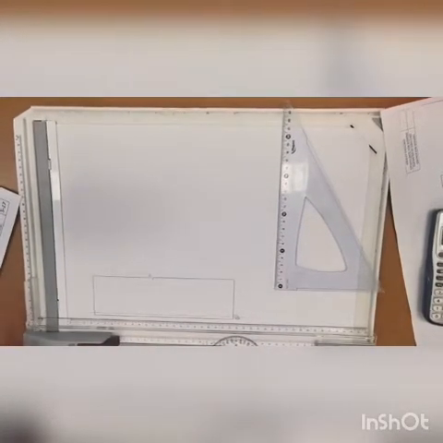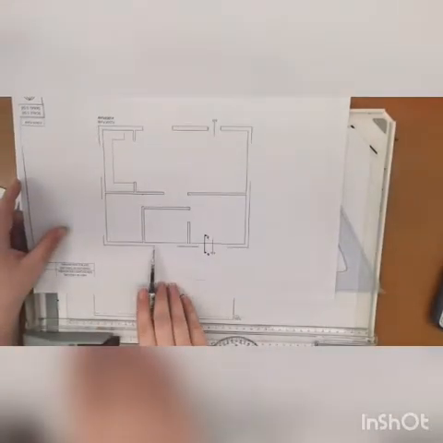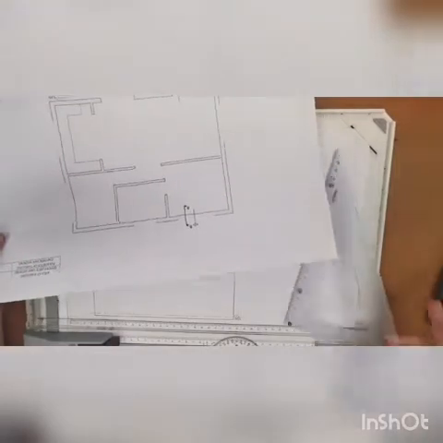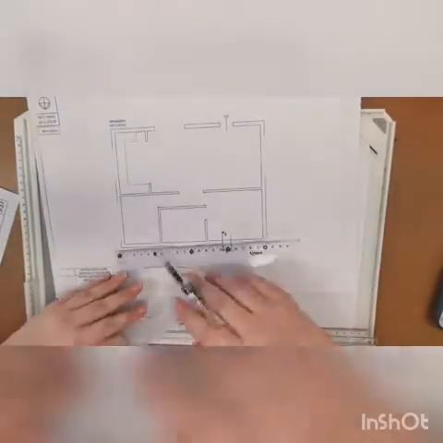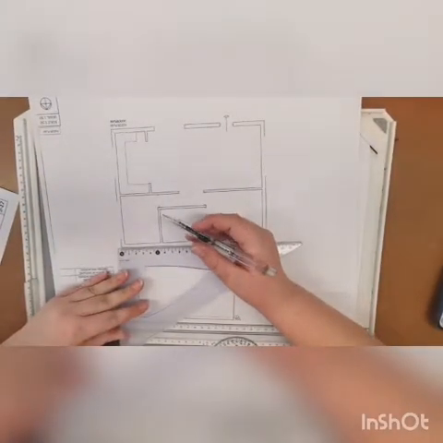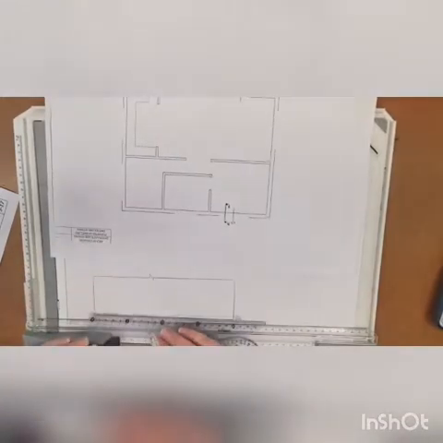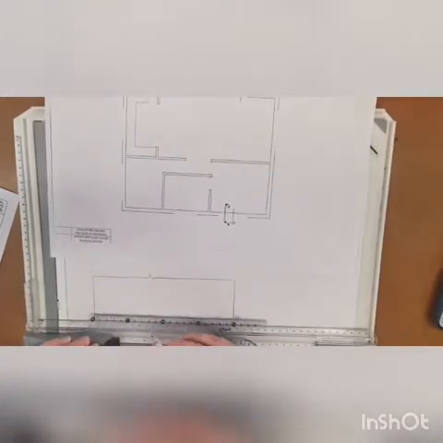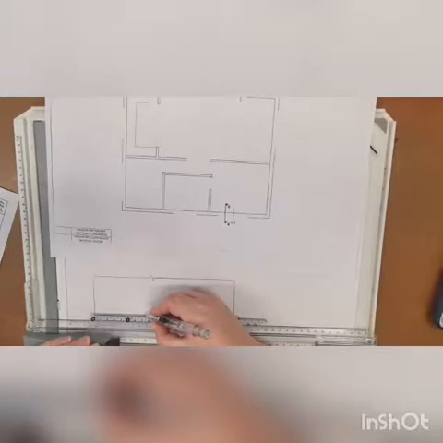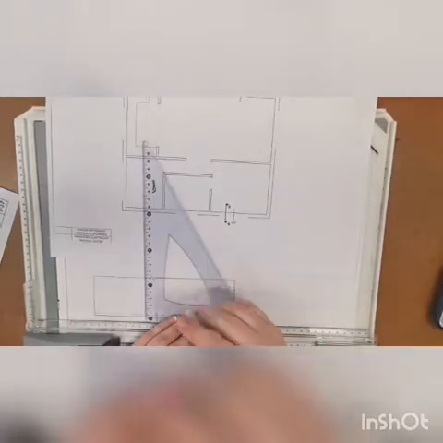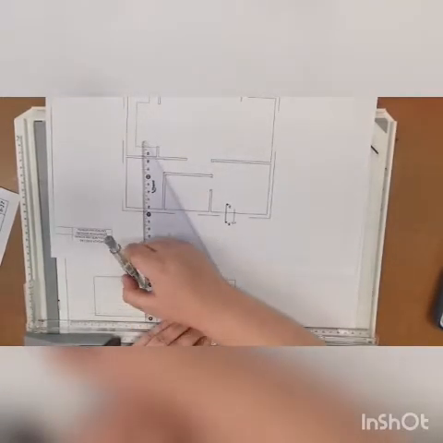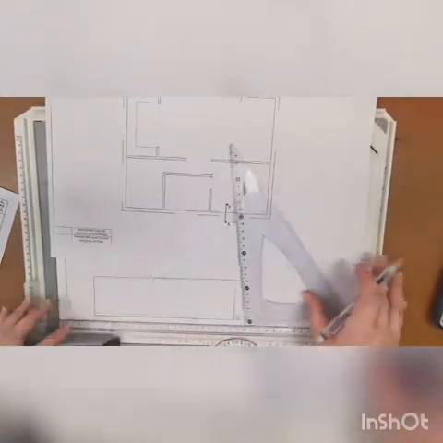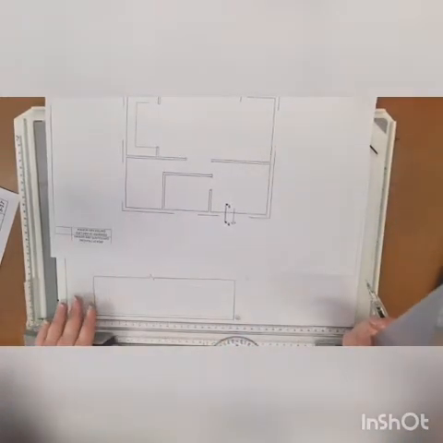Then let's have a look. I need to figure out the space before the first window, 72. So the first window will sit somewhere here. Notice I'm drawing lightly because this is construction.